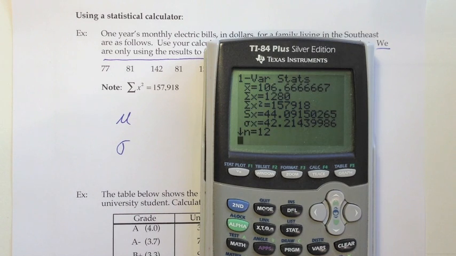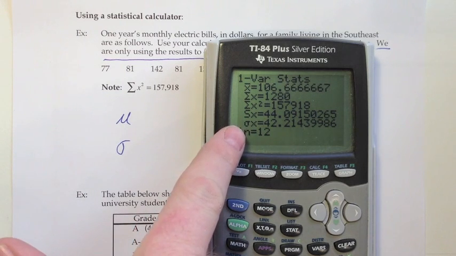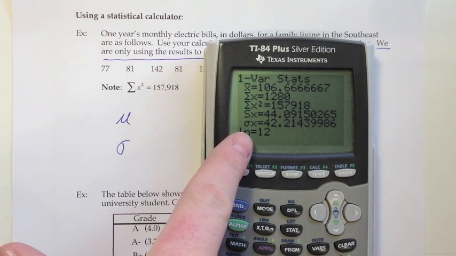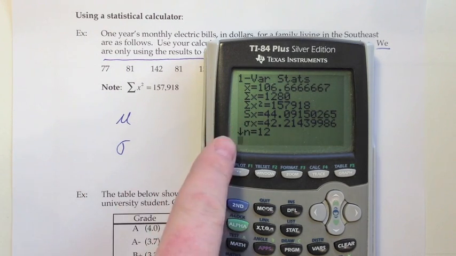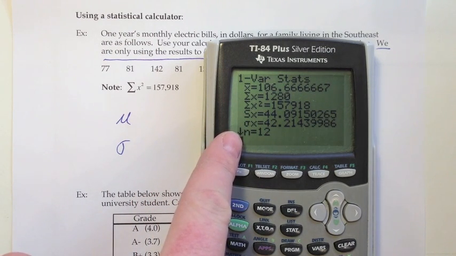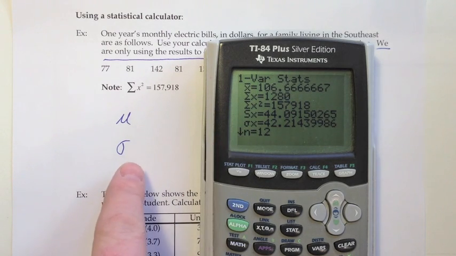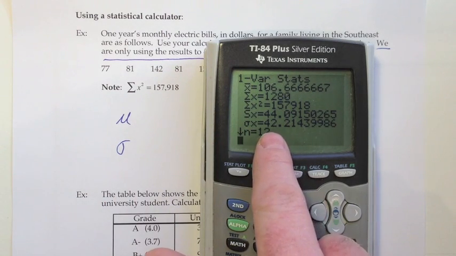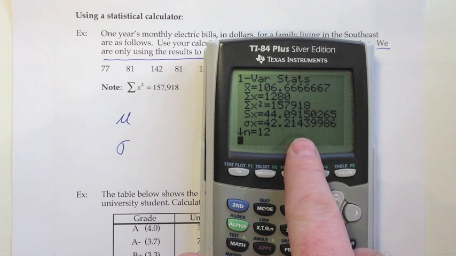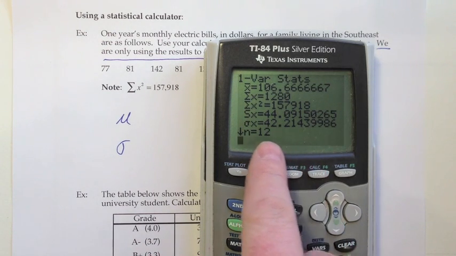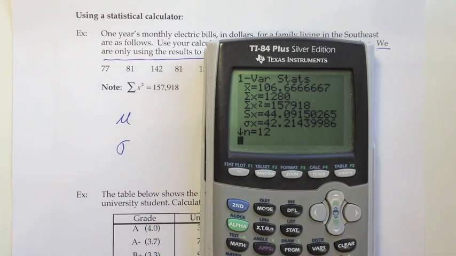Alright, so we want the mean and standard deviation. We've decided that this is population data, so we want mu and sigma. And I see sigma right here. They label it as an x, but we just put a sigma. That's in case you had multiple variables, an x and a y. You would have a sigma for your x's, a sigma for your y's. Since we don't have multiple variables, we'll just refer to it as sigma. And so that's going to be 42.214 if I go out 1, 2, 3, 4, 5 digits. And I'm going to round there, so I'm going to say approximately.